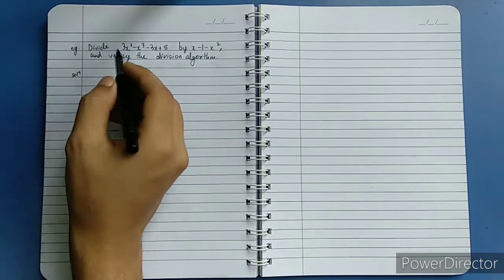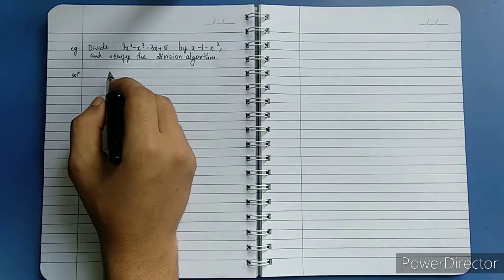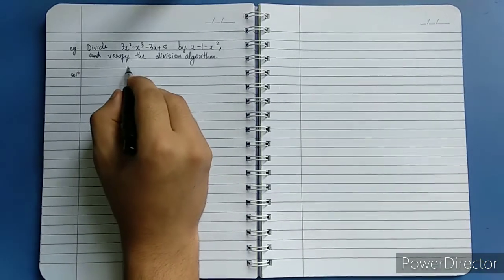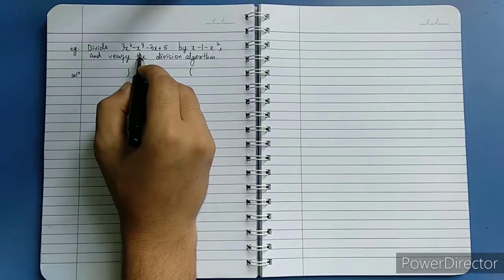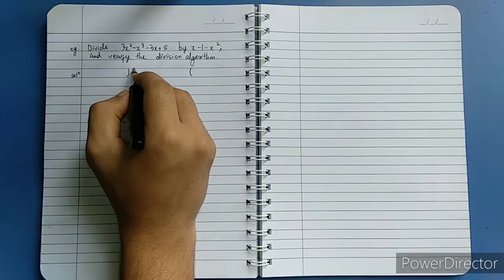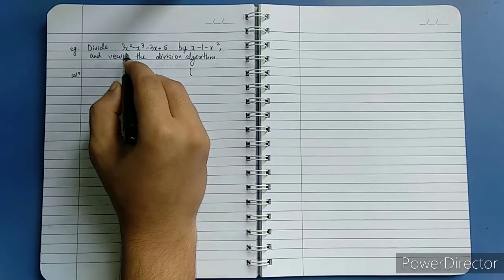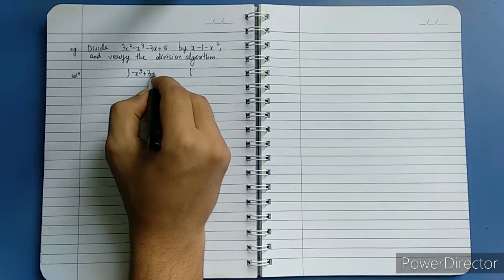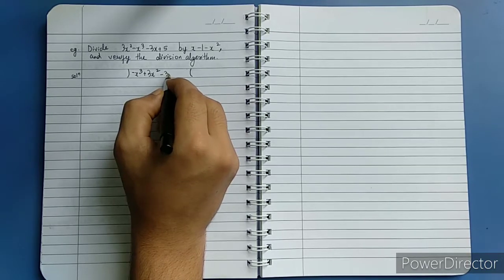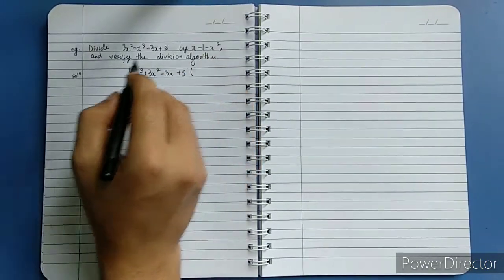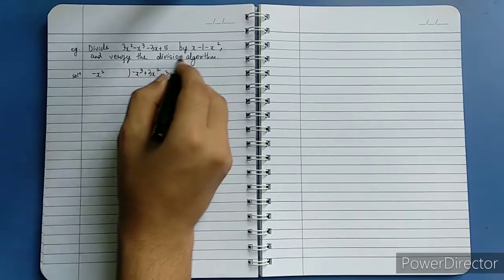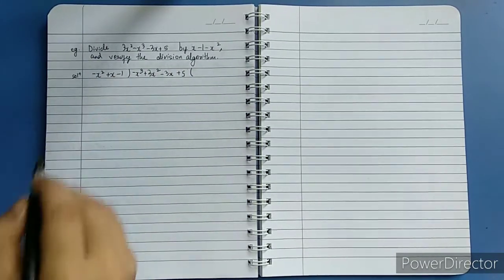So solution. So first we are dividing our dividend. First of all we need to write the highest power first, that is minus x cube. Then next is plus 3x square. Then minus 3x plus 5. This we are dividing by again the highest power first, that is minus x square plus x minus 1.